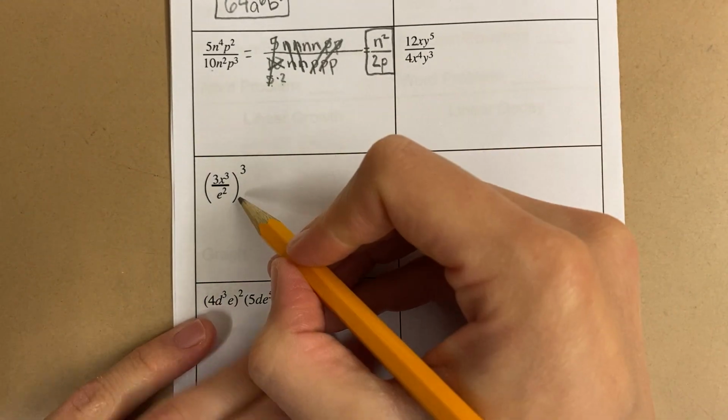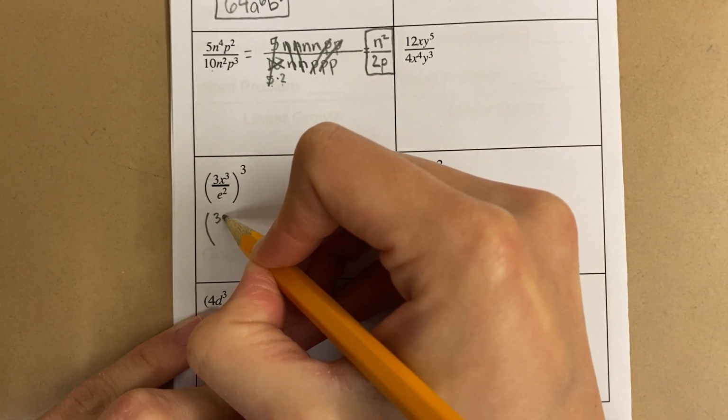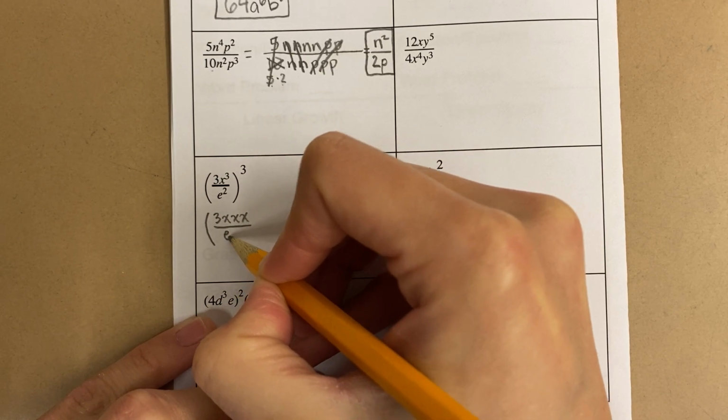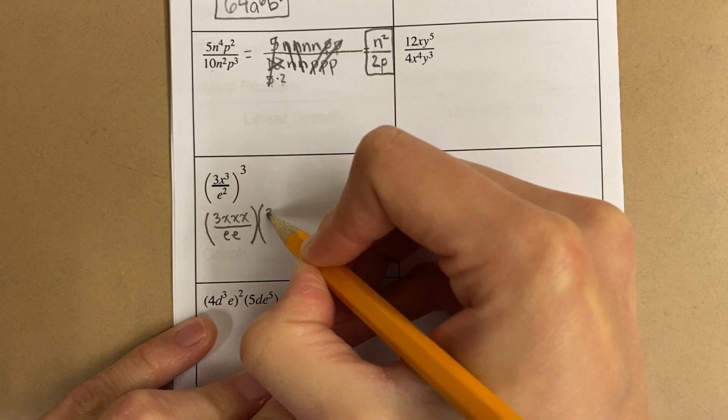All right, let's take a look at this one. Once again, I'm just going to write it out. What does this mean? On the top, this means 3 times x times x times x, excuse me, 3 x's. On the bottom, I have 2 e's. Now, this whole thing is to the 3rd power, so that's going to look like this.